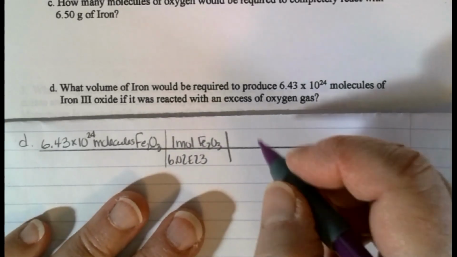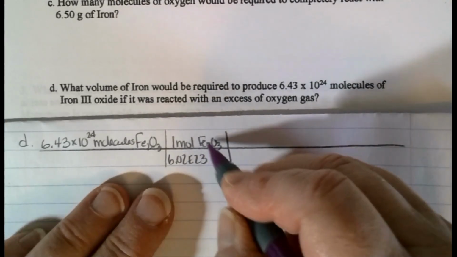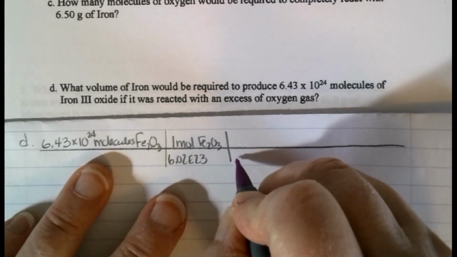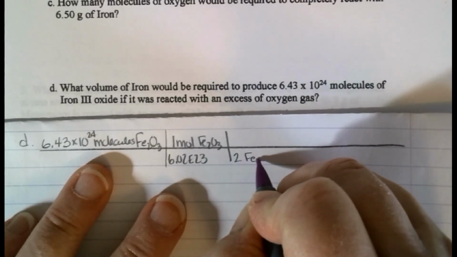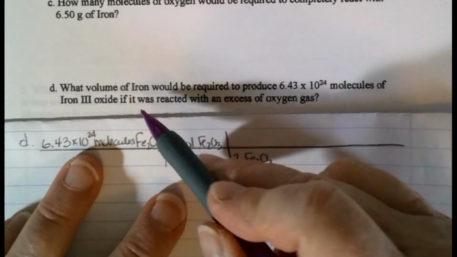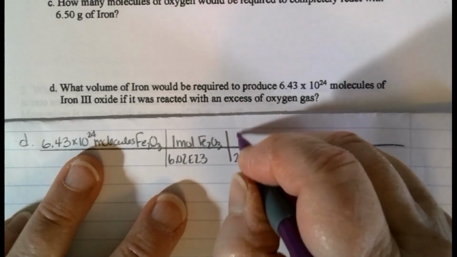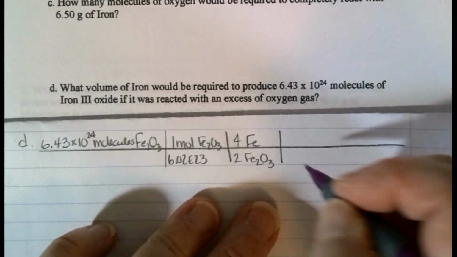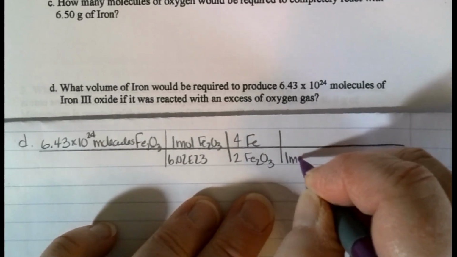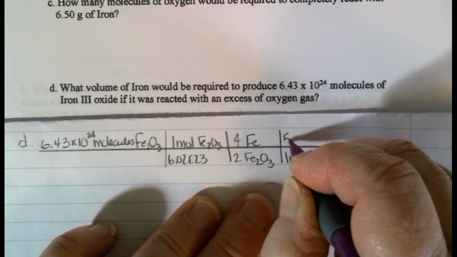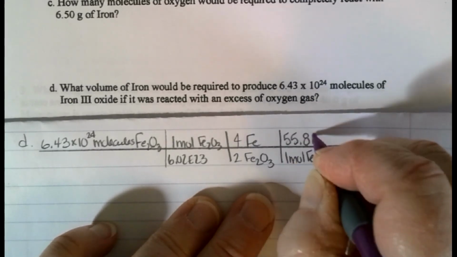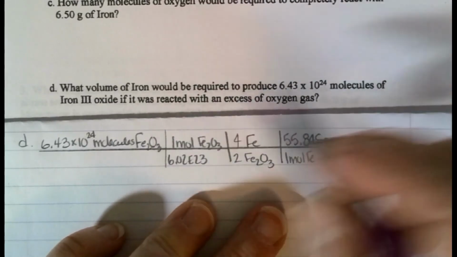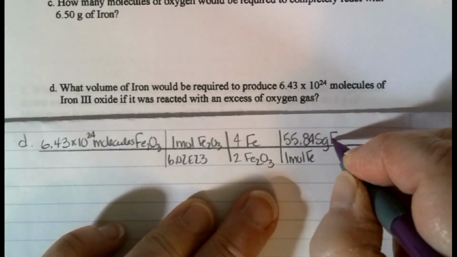And then from that, I go to my balanced equation. Because this says moles of iron 3 oxide, I must put moles of iron 3 oxide down here, which happens to be 2 from our balanced equation. They're asking for iron, so I'm going to go to 4 moles of iron. And then 1 mole of iron is 55.845 grams, I believe. Because that's the only thing I know. I don't really want to go back to molecules again, because that's not really going to help me very much. So I'm going to use that.